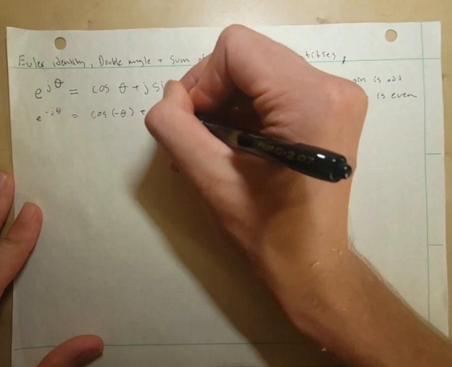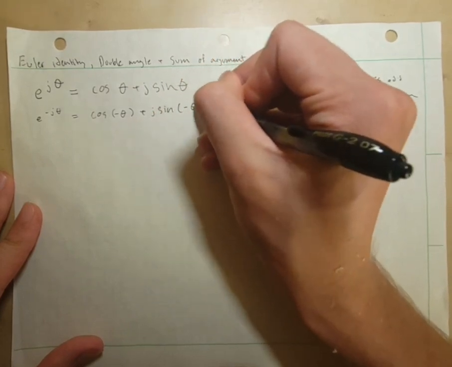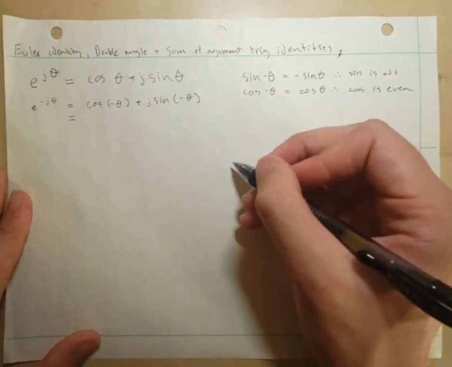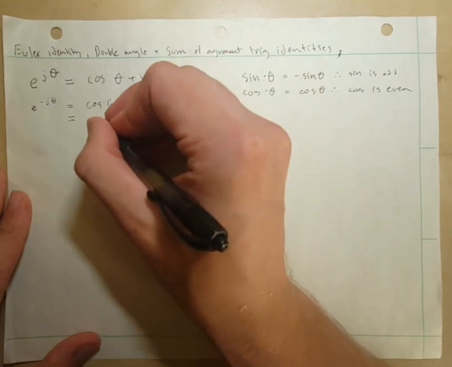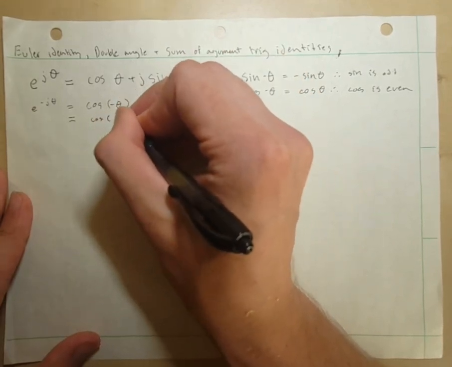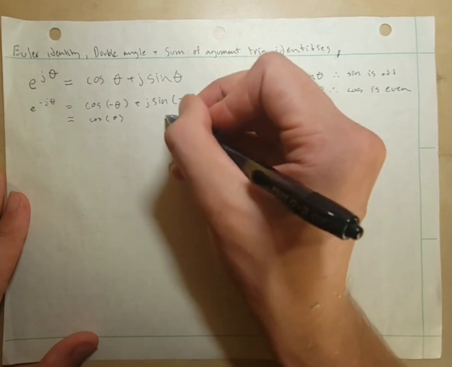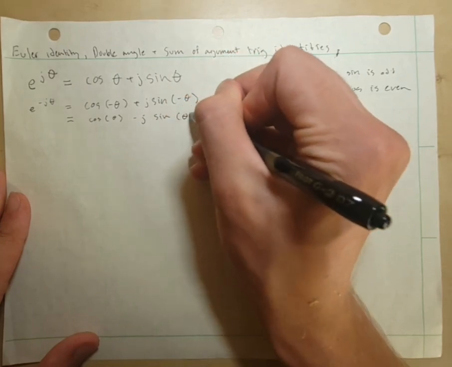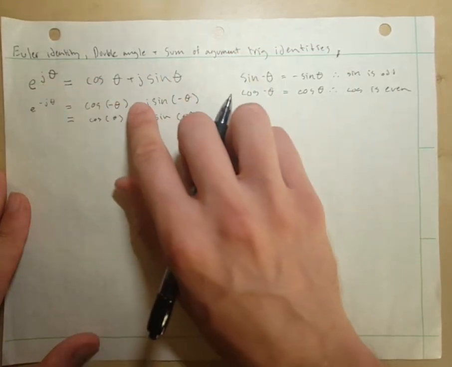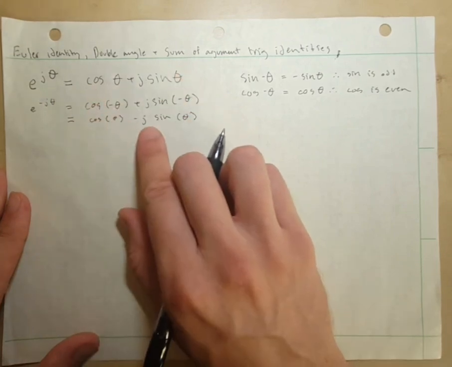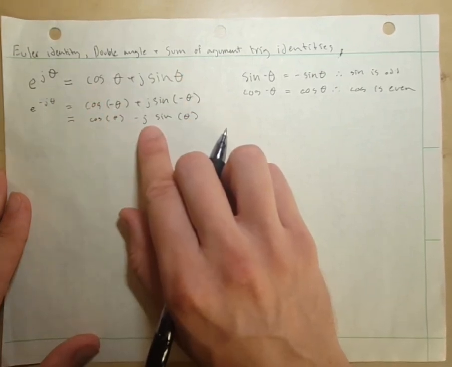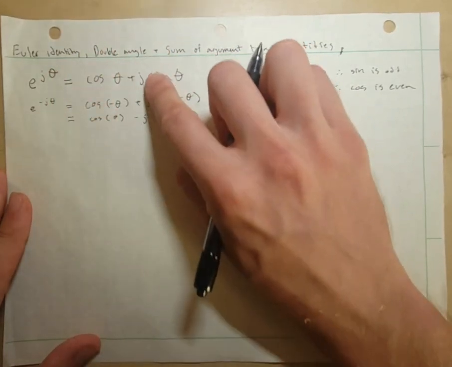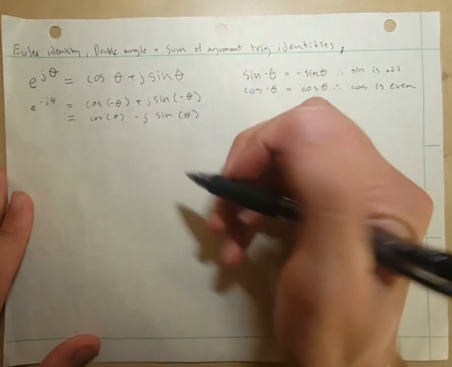plus j sine of minus theta, which is going to be equivalent to cosine of theta minus j sine of theta. And so with these two terms, you can actually just do some algebra to calculate cosine and sine. Adding these two terms together, you're going to see that the sines cancel, and you're going to get 2 cosine of theta.